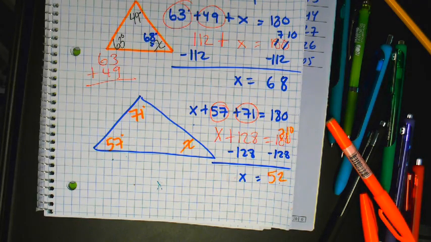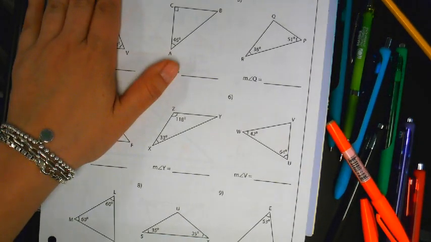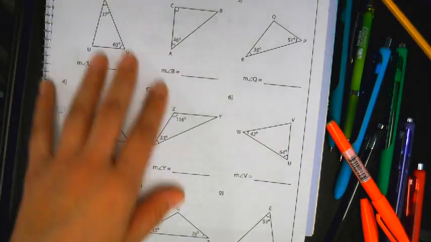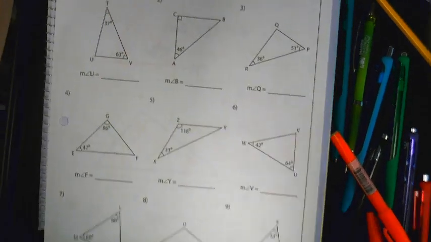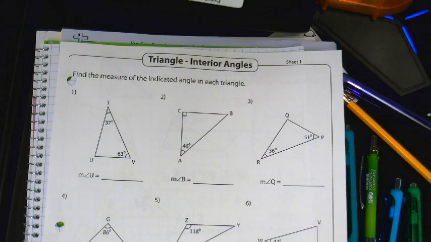Easy? All you do is add and subtract. Yeah? Go for it. I'm going to do the first two with you, and then you're on your own. Front side, holes are on the left. That's how you know it's the front side. Okay, I'm going to do the first two with you. I'm going to make it really easy.